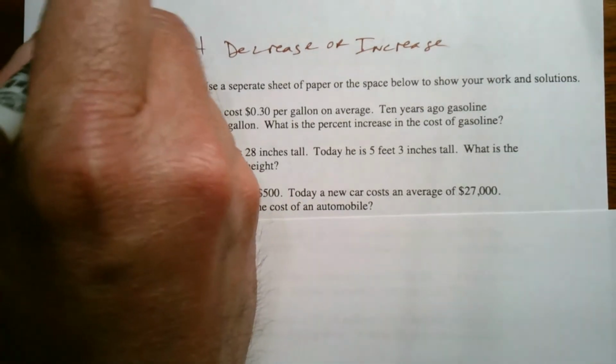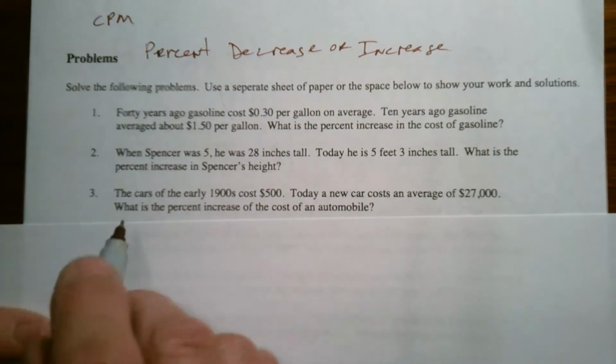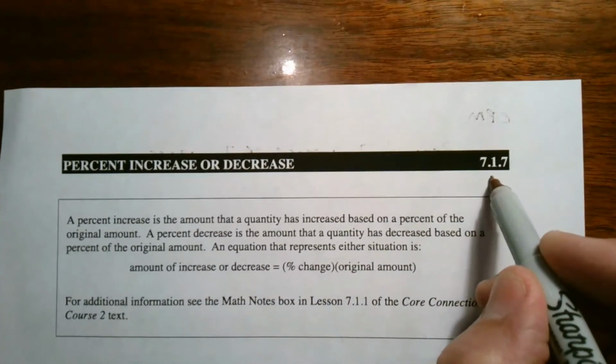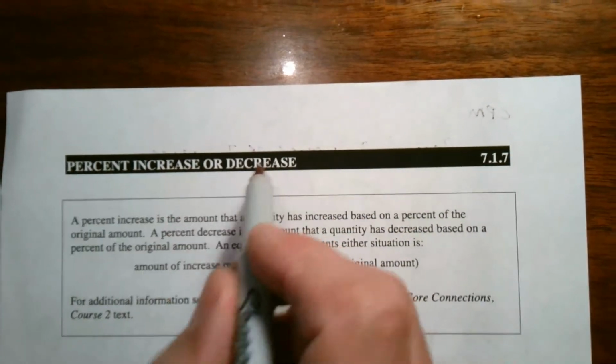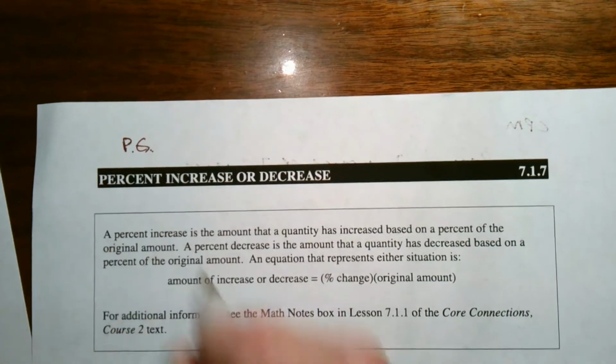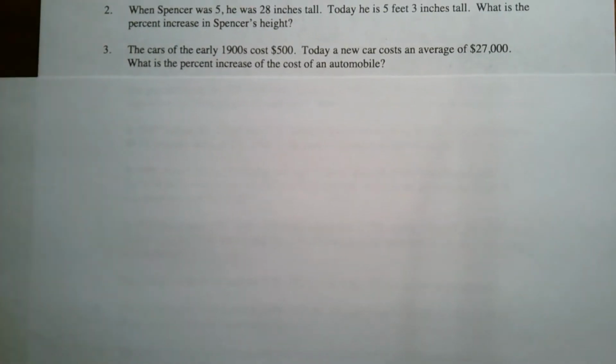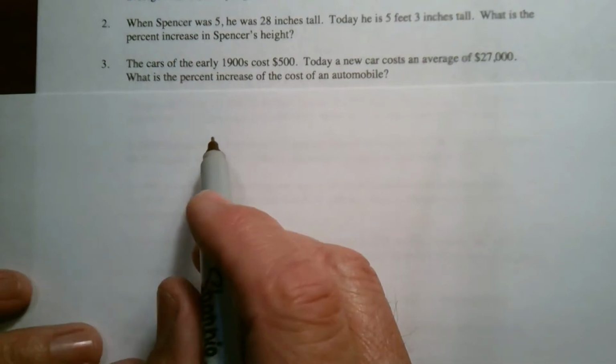I'm taking these problems from CPM, from the parent guide, 7.1.7 increase or decrease, which is from CPM's Course 2. All right, so let's look at number 3 and then number 6. We'll do these together and I'll go through the process of understanding percent increase or decrease.